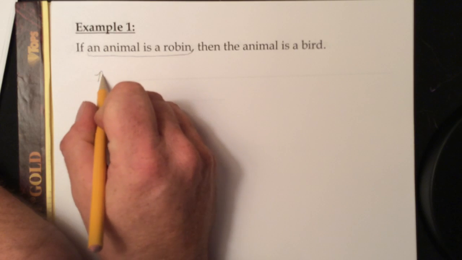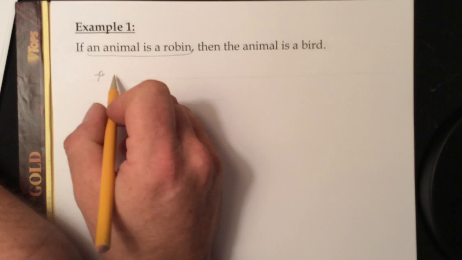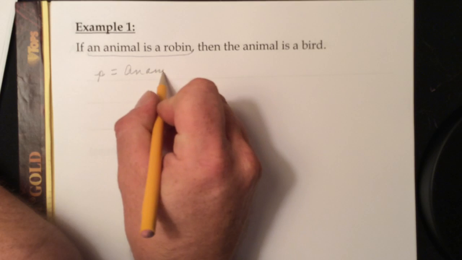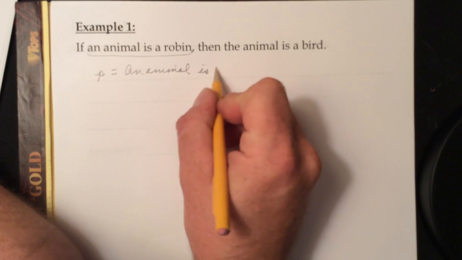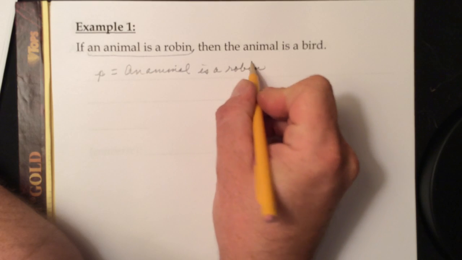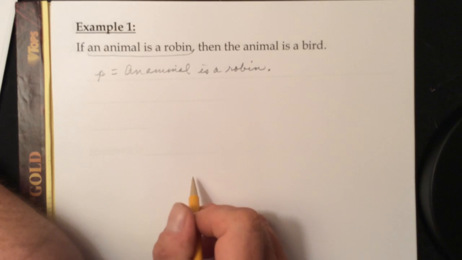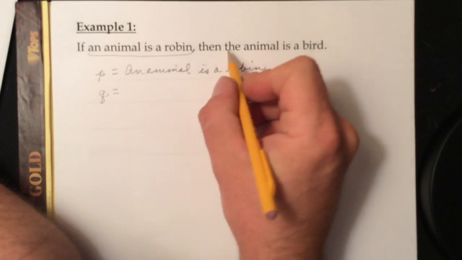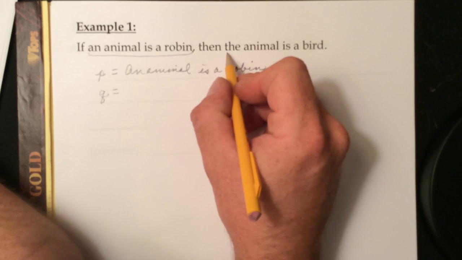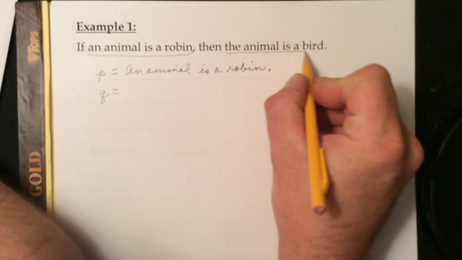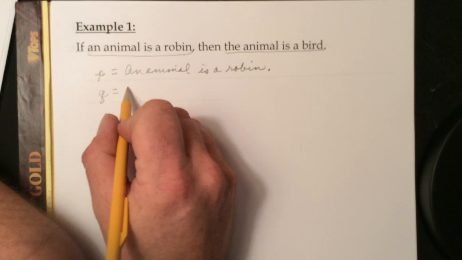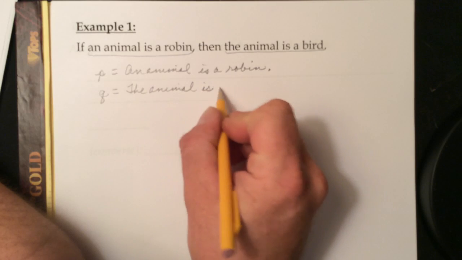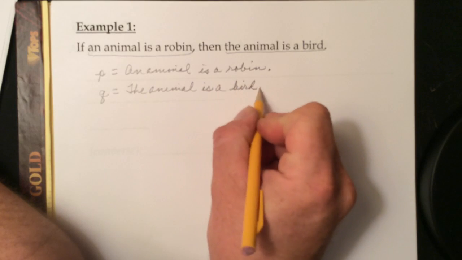So p, lowercase p, is used for hypothesis in the language of logic. So p is an animal is a robin. Then for the conclusion, we use lowercase letter q, and it's what immediately follows the word then, the conclusion to that conditional statement right here. So the conclusion q is the animal is a bird. And there you have it.